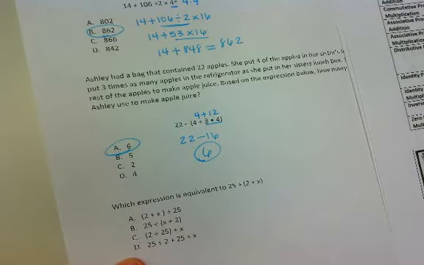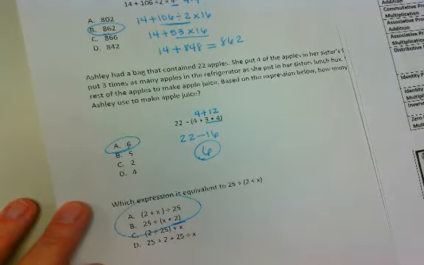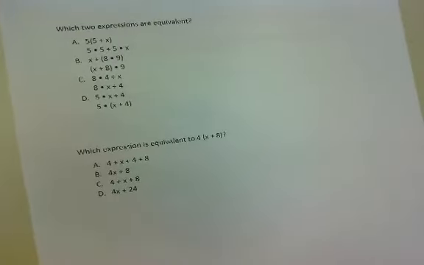So actually, it looks like you have 2. This should have been changed somewhere, and it wasn't. So it's actually going to be both of these, okay? So it's A and B. Alright, let's move on to the next one, which is which 2 expressions are equivalent?